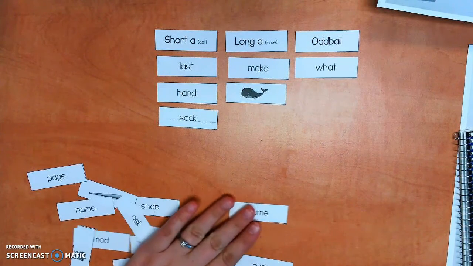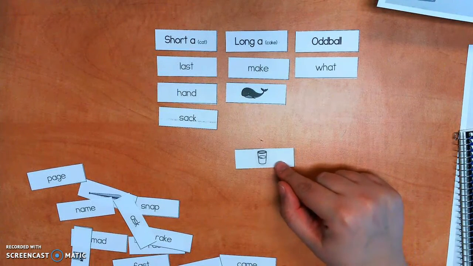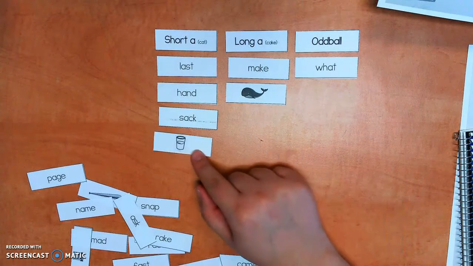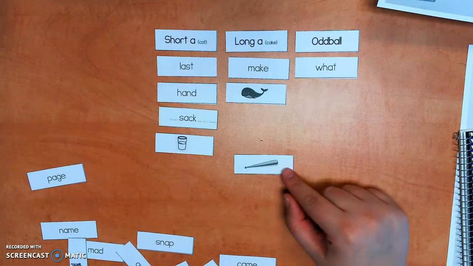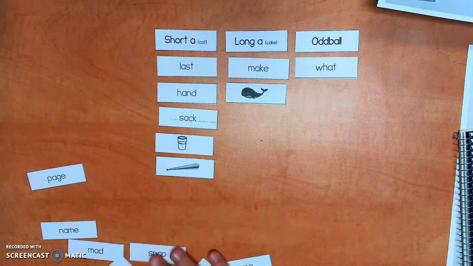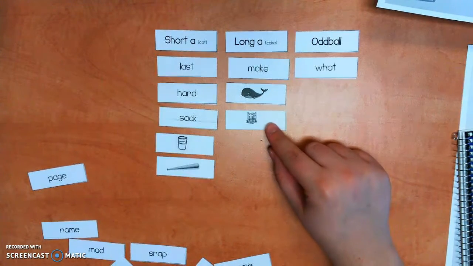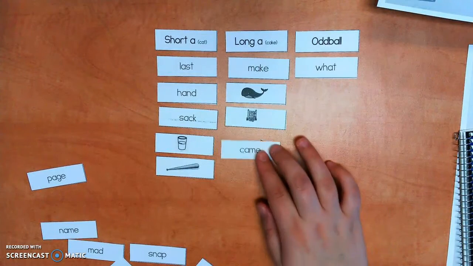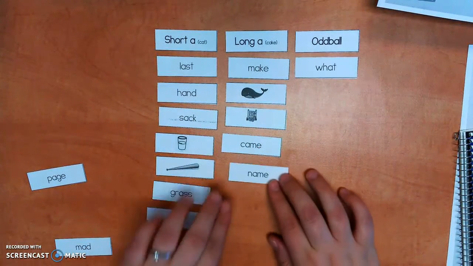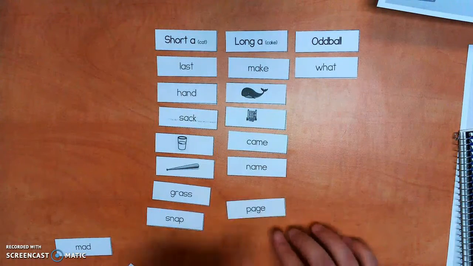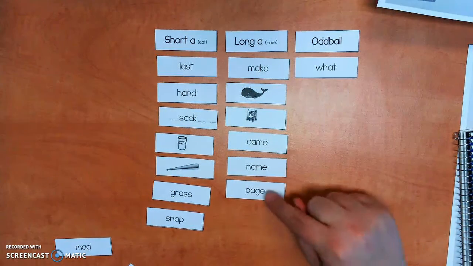All right, so some of these other pictures, this is a glass. This is a bat. This is a gate. Okay, so you'll continue to sort, and what you might find is that the words that are long A have an E on the end.